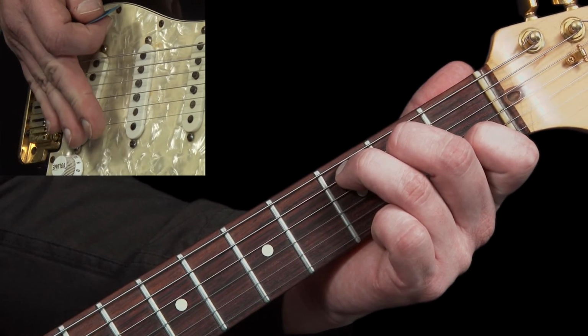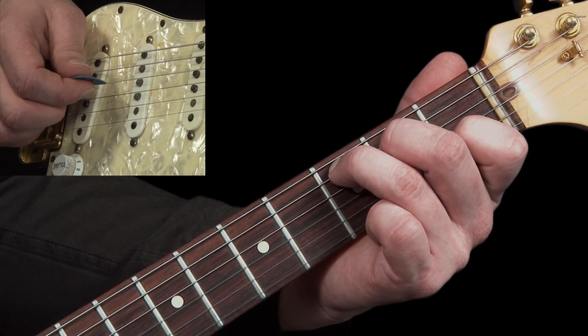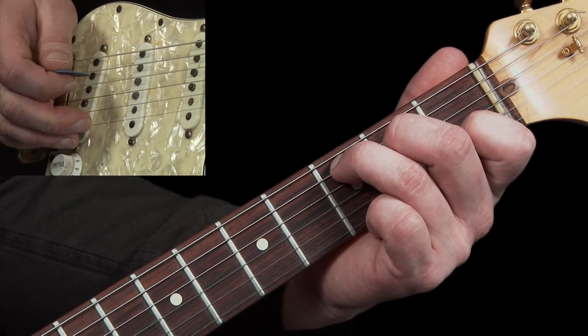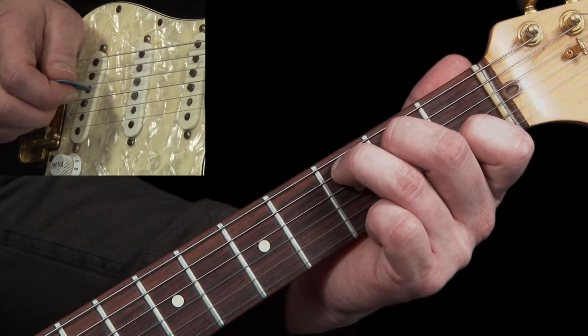Then try all 6 notes on the C chord twice. Then play the same string pattern on an A minor chord and repeat like this. With a pick after 3. 1, 2, 3.